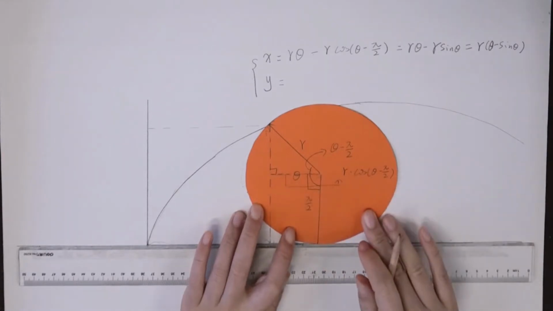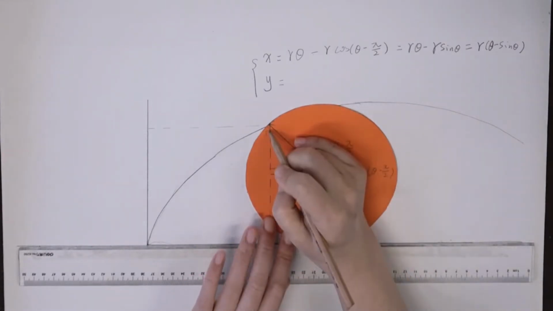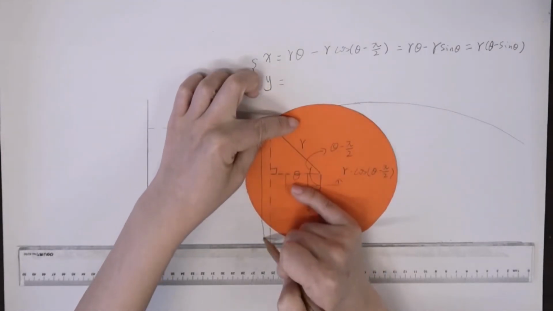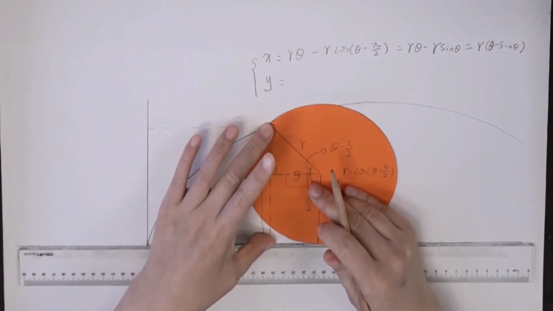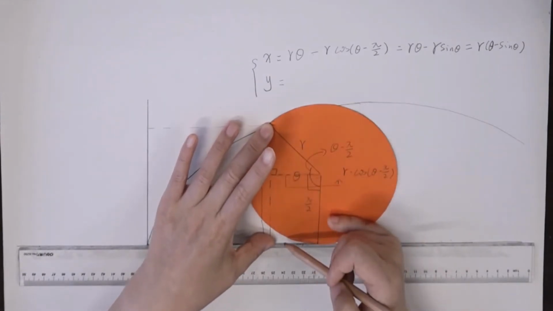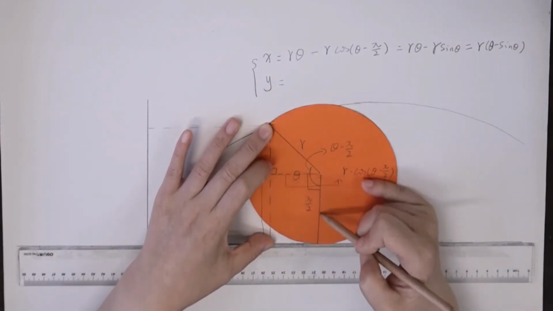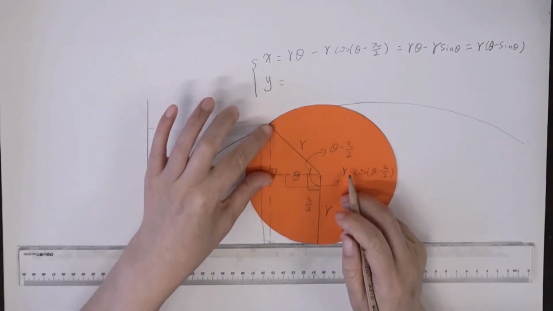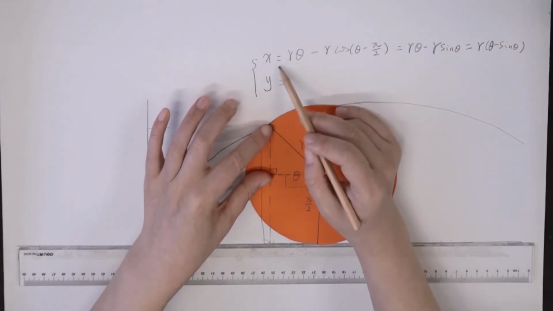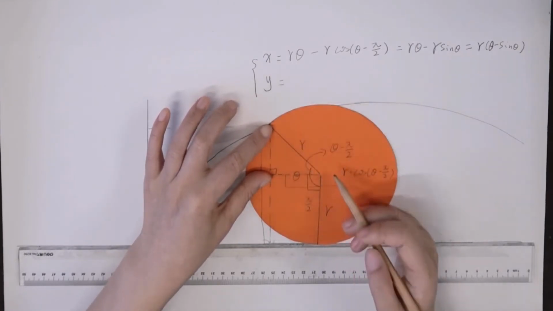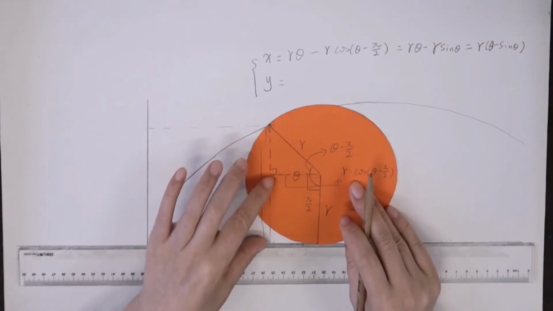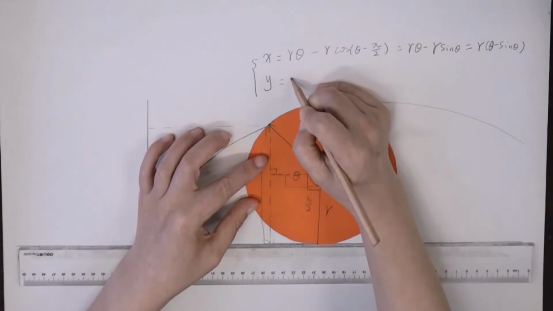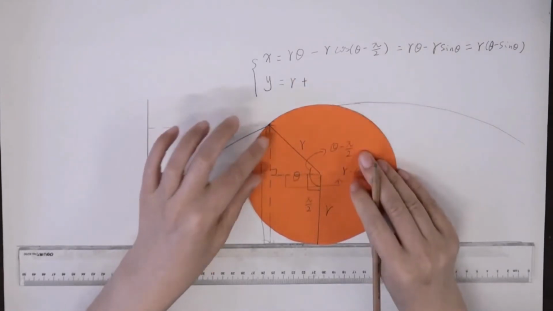Alright, we found x. Next we need to find y. Y is this whole part. From this graph you can see that y is equal to this part, that is r, plus this part, right? With the experience of x, we can easily find y. So y is this one plus this one, and this one is equal to r. So y is r plus this part.